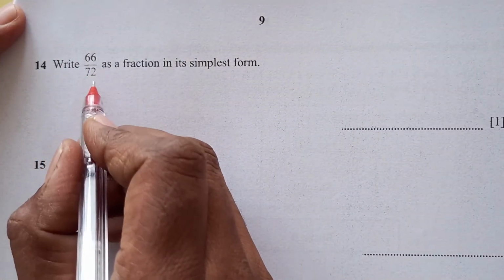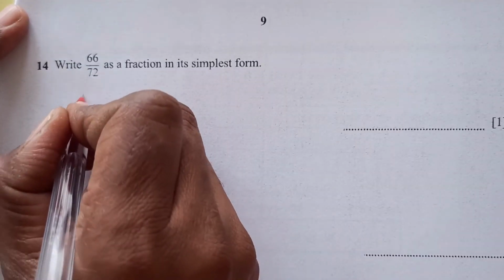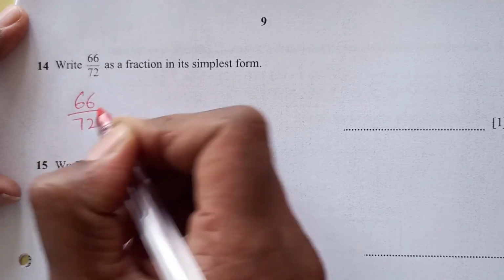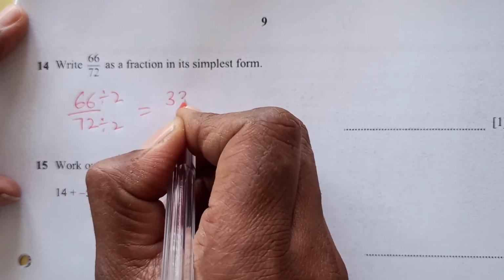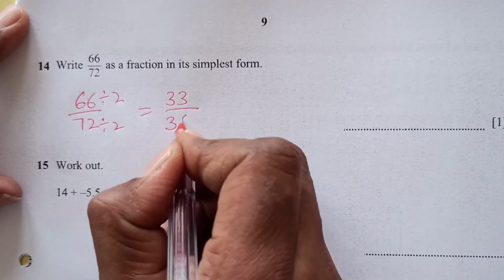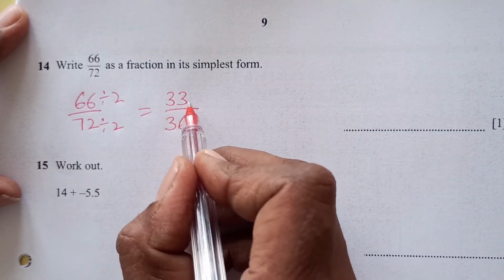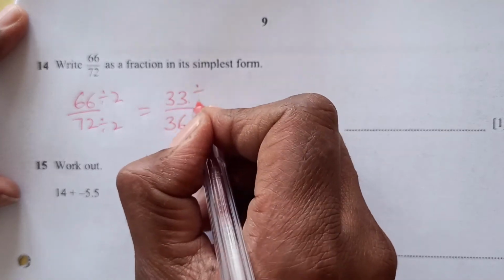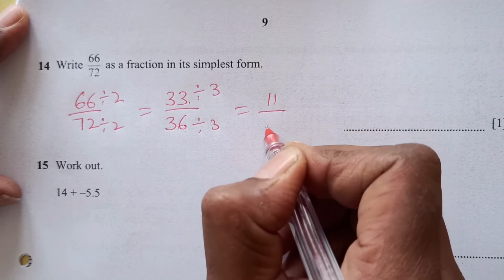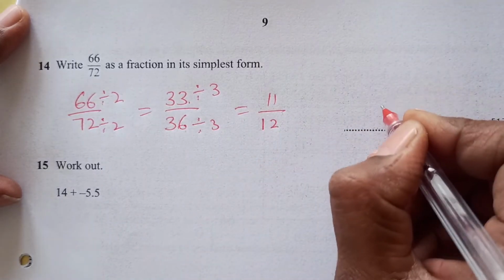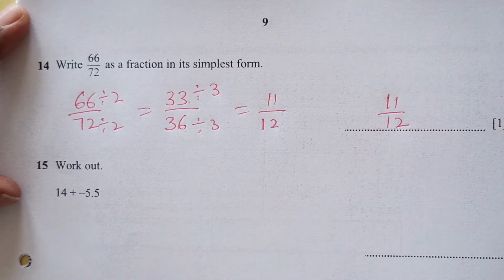Write 66 over 72 as a fraction in its simplest form. So both are even numbers, can be divided by 2, right? So this is 33 over 36. 3 plus 3, 6, 9. Again we can divide it by 3. It's 11 over 12, which is the simplest form, right?